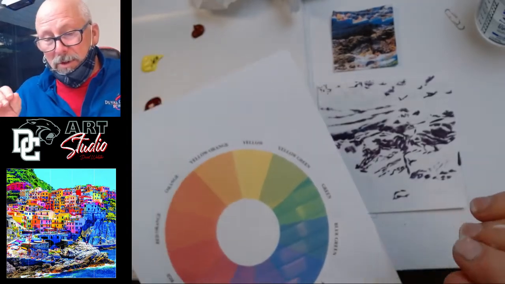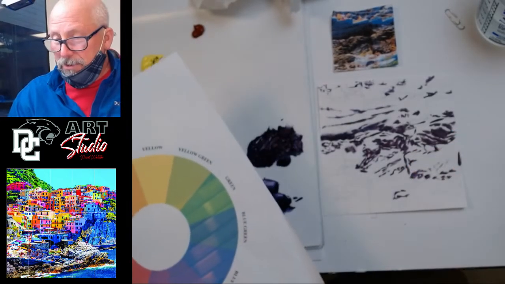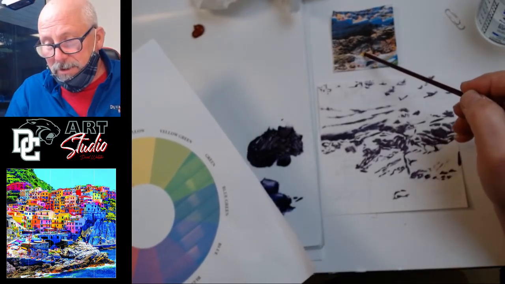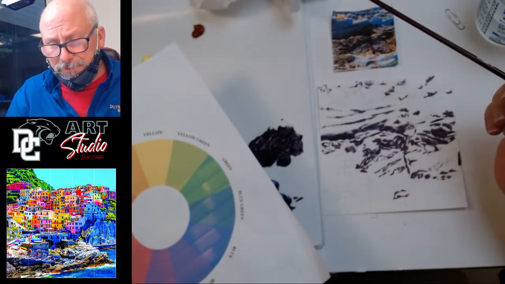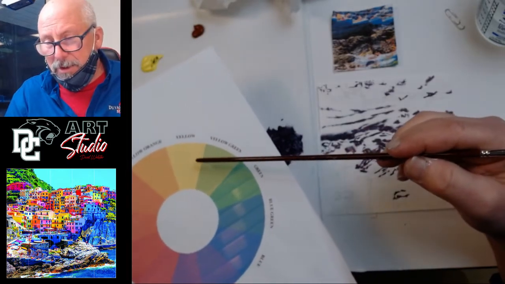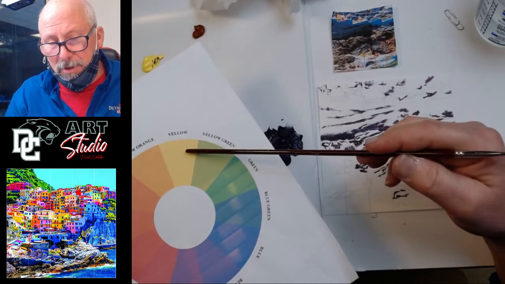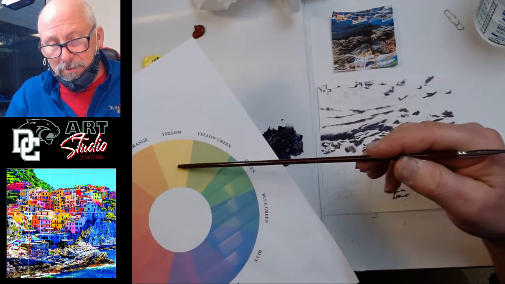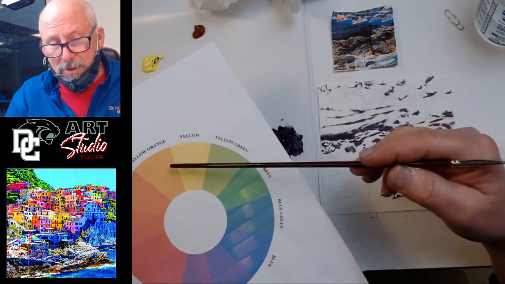Okay, so again, when you're working with colors from nature, you want to be able to look at a color. Like here, we've got this yellow. It's kind of yellow orange. It's not a pure yellow. So anything that's not a pure yellow is going to be some mixture of the color with its complement, or a color that is analogous to it, next to it.